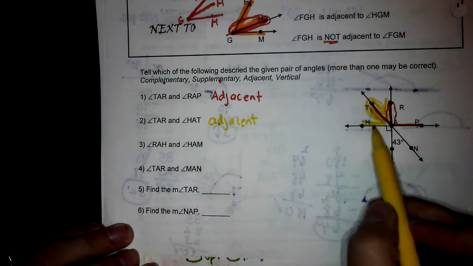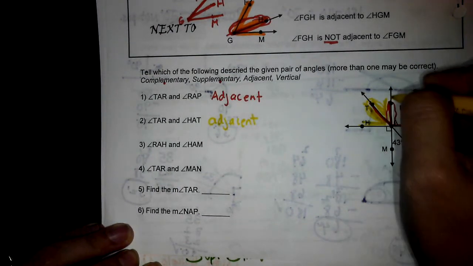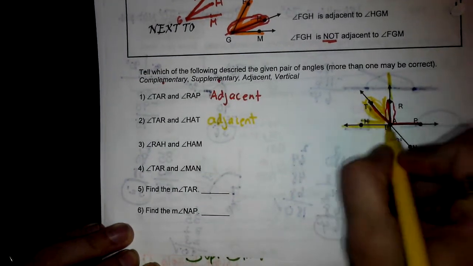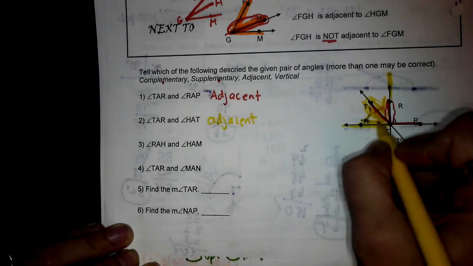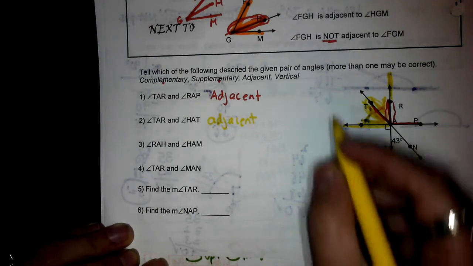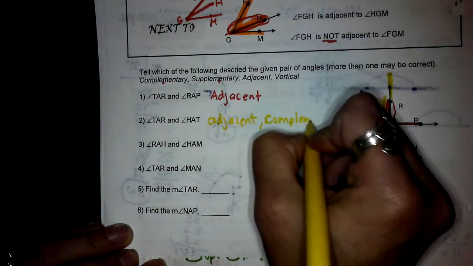Complementary, do they form a right angle? Well, let's see. If I look at this here and this here, when you put them together, really it does. We've got this guy and this guy together does form the L. So yeah, these are also going to be complementary, because they form that right angle.